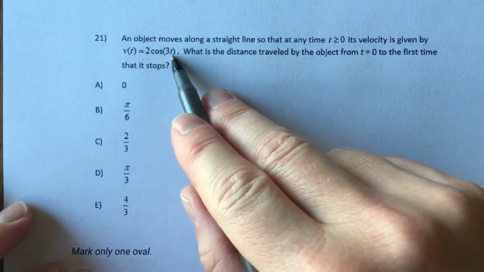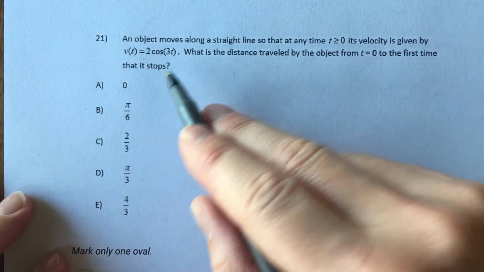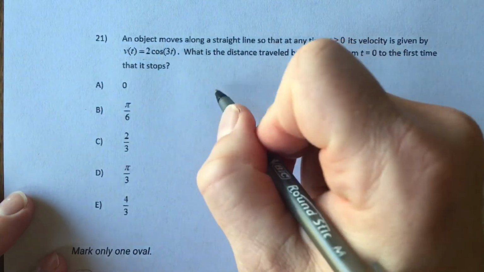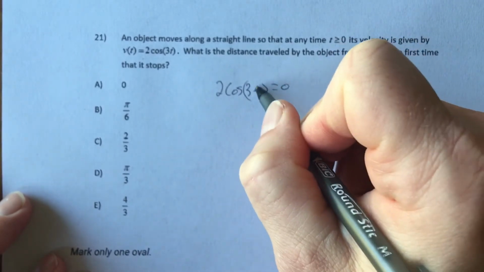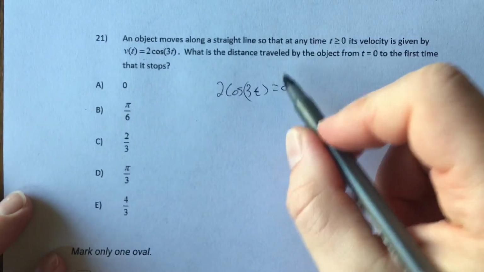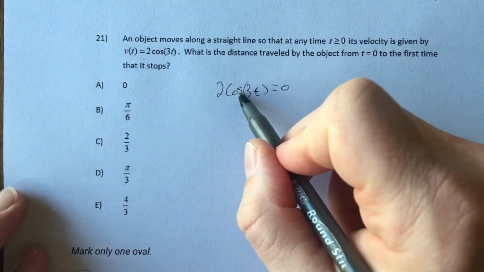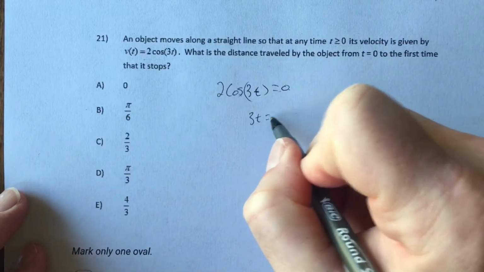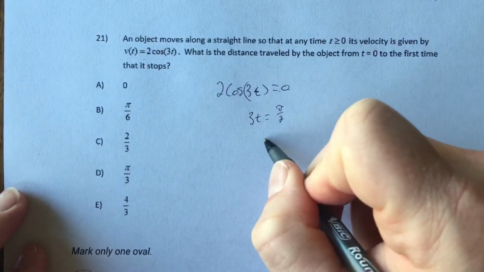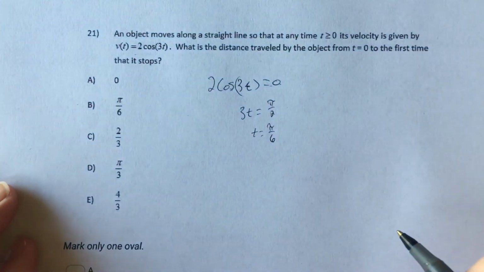This next one says we have a velocity equation of this, and we want to know how far we traveled the first time that it comes to rest. So we need to figure out, when does 2 cosine 3t equal 0 the first time. That's when we'll come to rest. That'll be our time, and then we'll have to integrate with that time. So there's a little bit of work involved here. Now, I know cosine equals 0 the first time at pi over 2. So I need 3t to equal pi over 2, and that means t is going to equal pi over 6, dividing by 3 there. Okay?